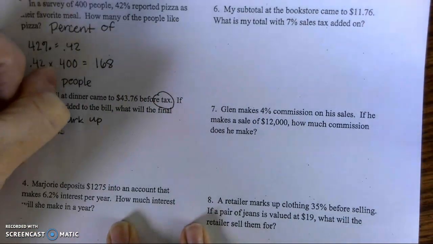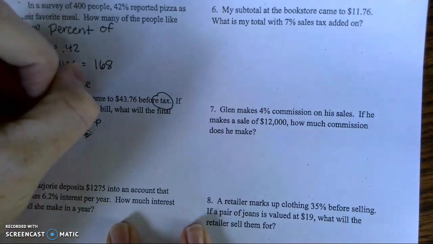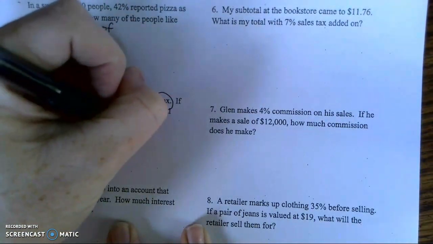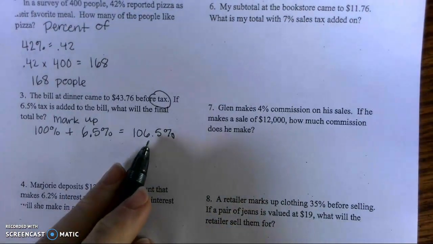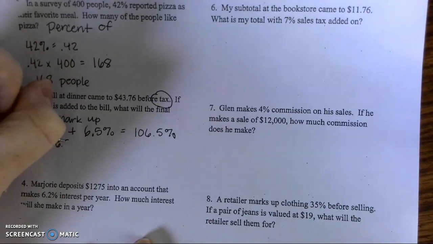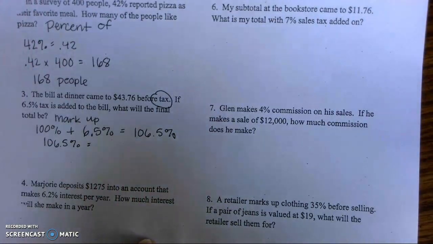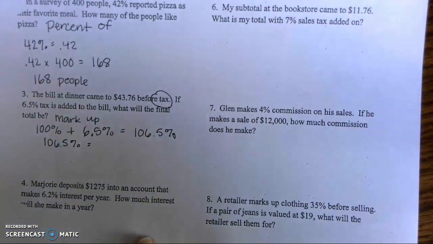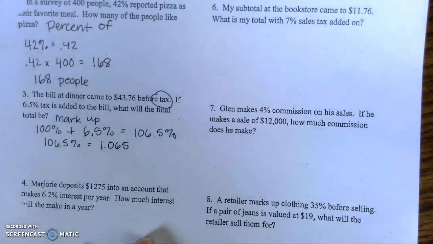So we're going to start with 100%. That's the total of our bill. And we are going to add the 6.5% sales tax onto that. So in reality, we're paying 106.5%. We, once again, need to take 106.5% and rewrite it as its decimal equivalent, because that is not a percent. We can take that decimal point and bump it 2 places to the left, or divide by 100, either way, and you're going to get 1.065.